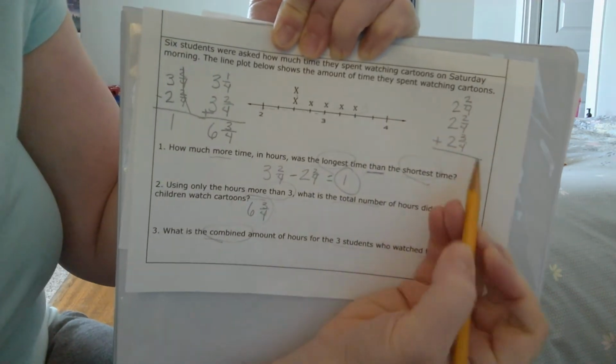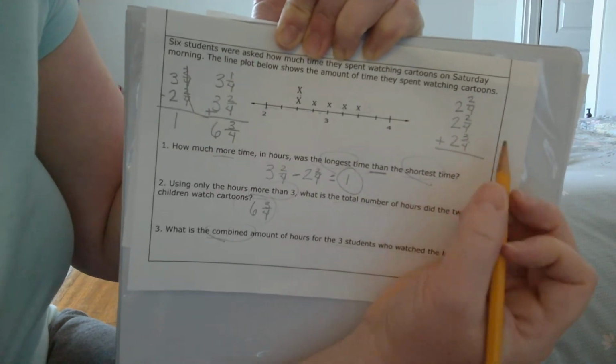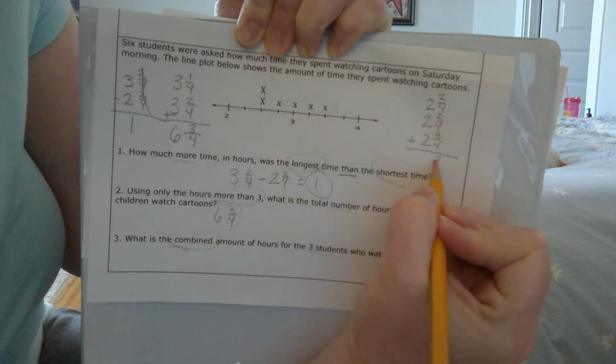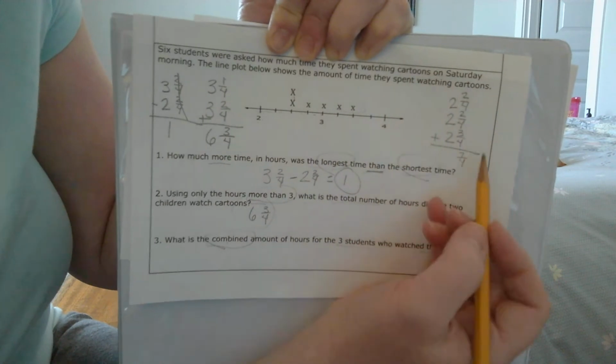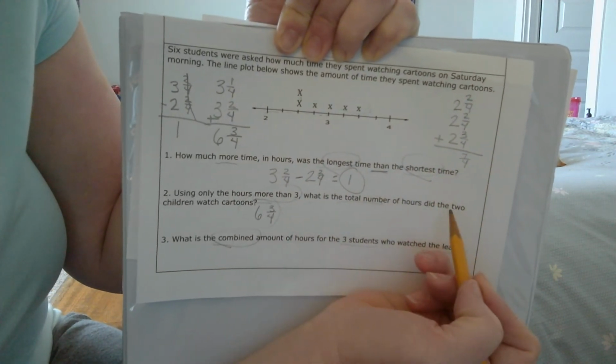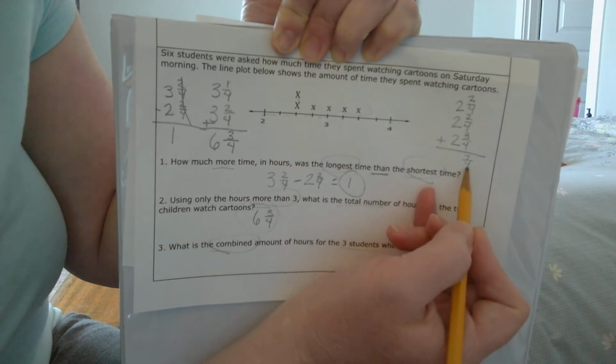So we're going to add those up. 2, 4, 5, 6, 7/4. But notice the numerator is greater than the denominator, so that is an improper fraction. We can take 1 whole out of that. So we match it to the denominator, so 4/4.